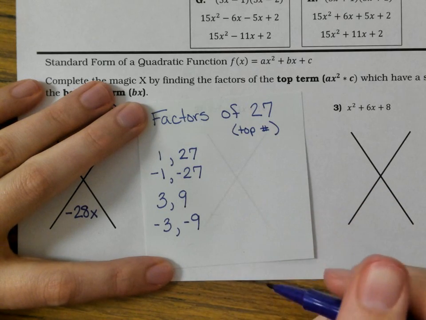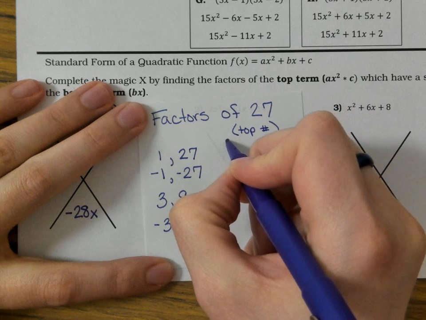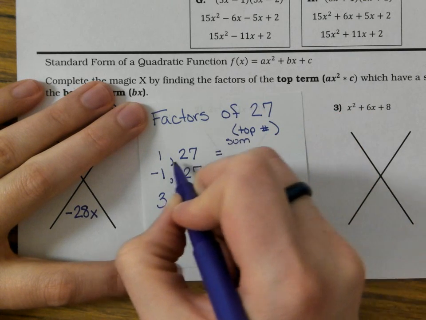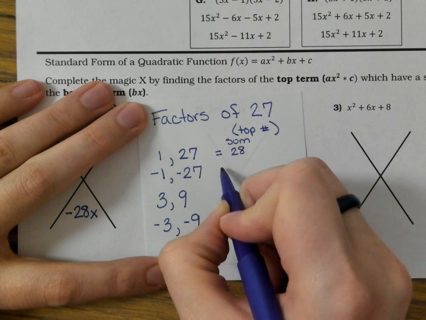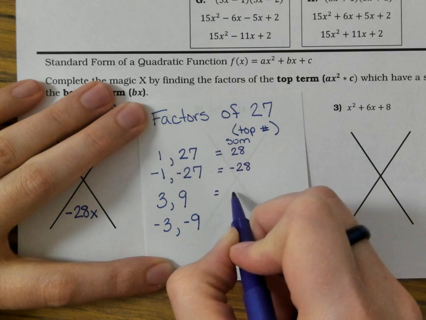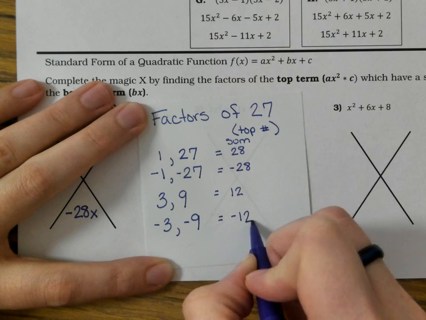Okay. Once we find our factors, then we write the sum. The sum means I add them together. 1 and 27 is 28. Here I get -28. 3 and 9 is 12. -3, -9 is -12.